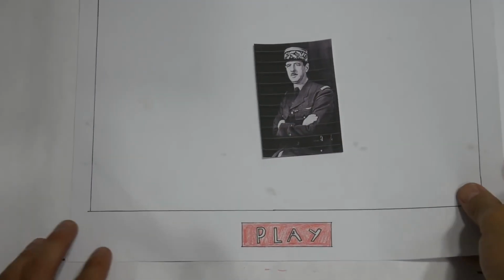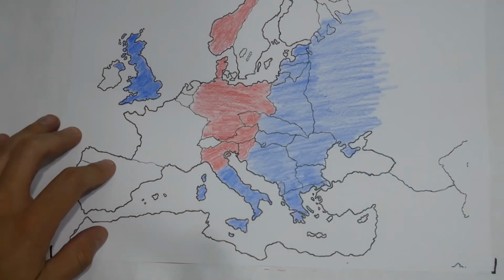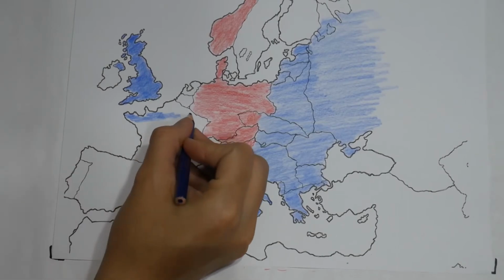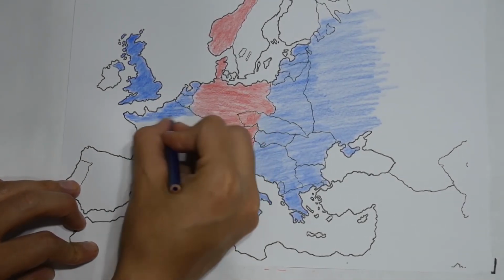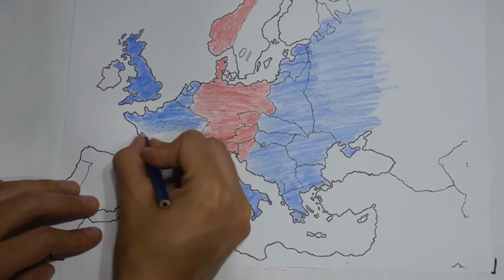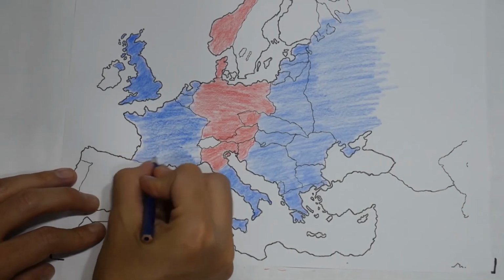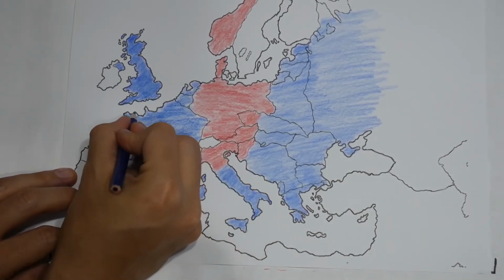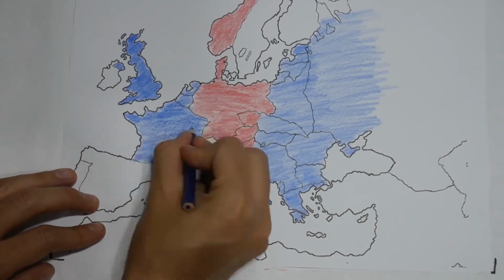Hitler's defeats continued in the Battle of the Bulge between December 1944 and January 1945, where Germany tried to launch an offensive from the Ardennes forests in Belgium, which was rejected by the Allies, who already considerably outnumbered the German troops. In response to this, Hitler continued to lose more territories, and his defeat became increasingly imminent.